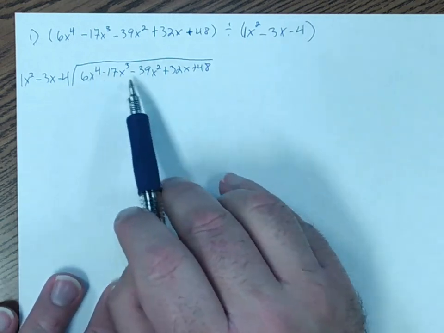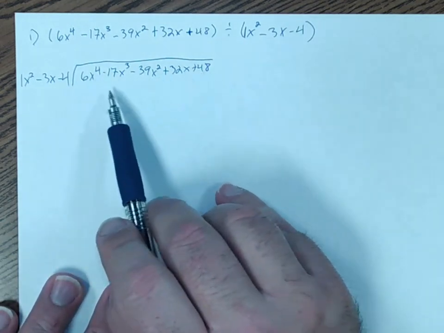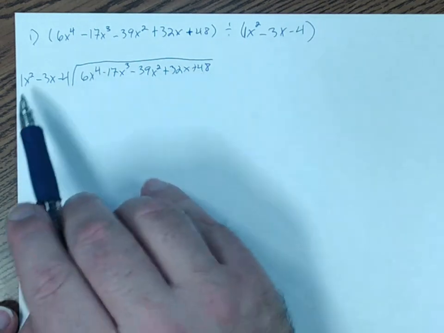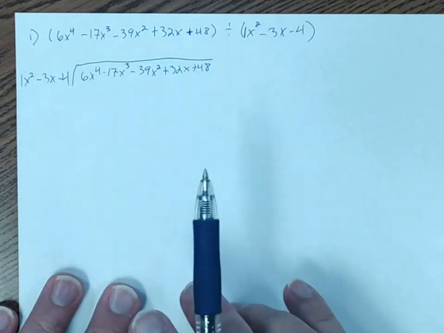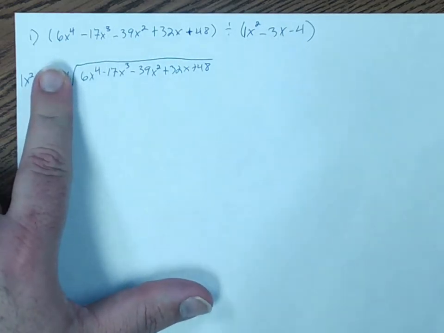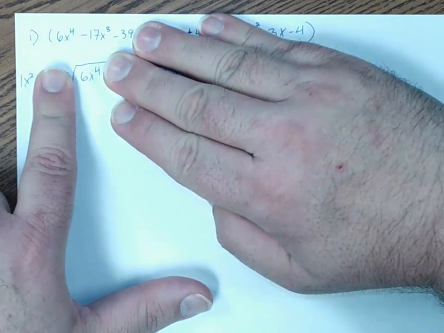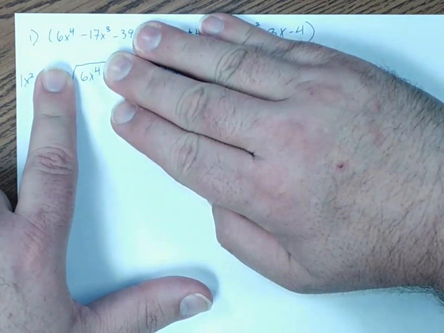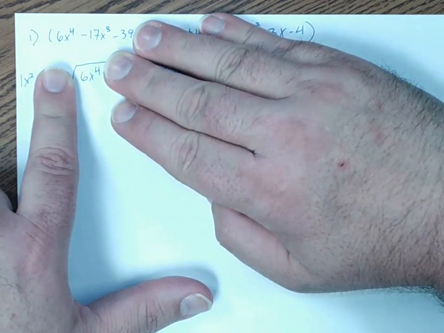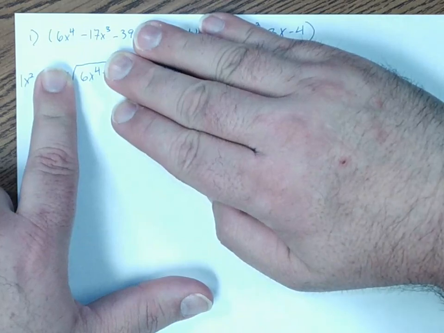So I realize there are a lot of terms here. I think there's 5. I don't care about all of those to begin with, nor do I care about these extra 2 terms here. I'm going to look at that term and that term, and I'm going to figure out how many times 6x to the 4th is divisible by 1x squared. And I'm even going to do it in parts.